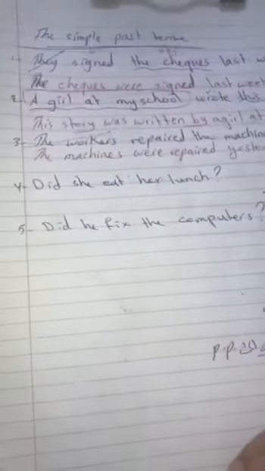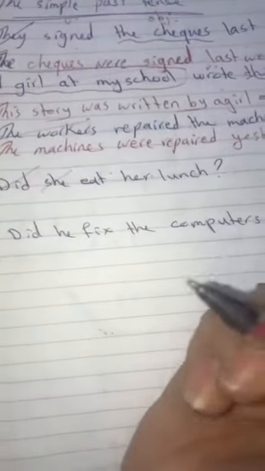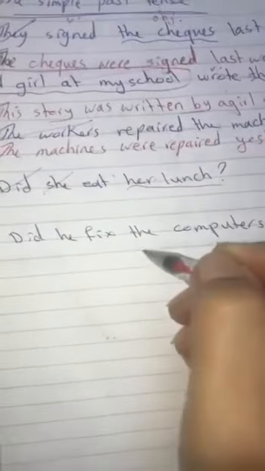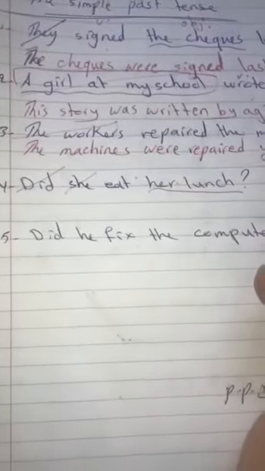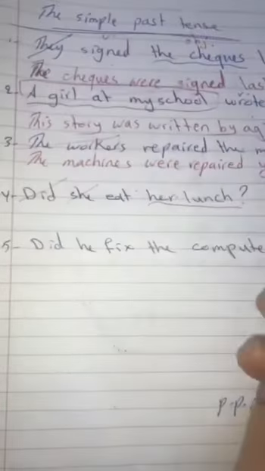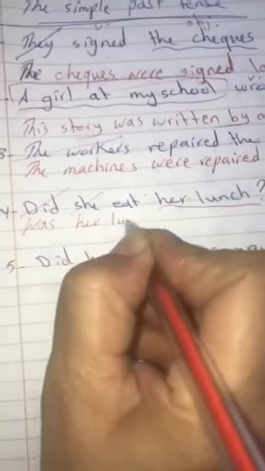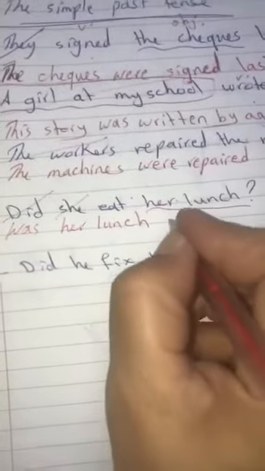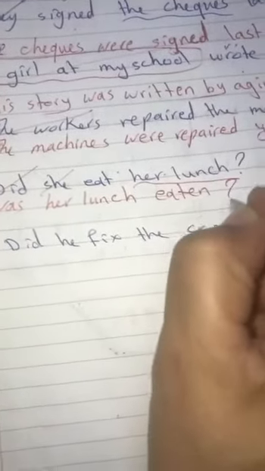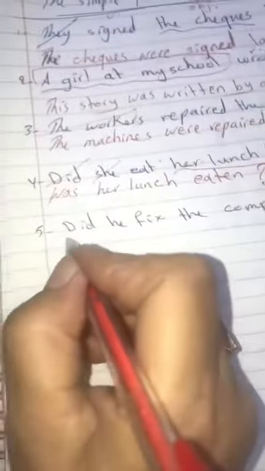Now, if we have a question, the question in the past, of course, begins with did. Omit did and omit the subject. So where is the object? We have her lunch. Because it's singular, we have to use was. Because it's a question, we put was before the object. So we have was her lunch, and then we change eat into the past participle, so it will be eaten. So we have was her lunch eaten. Was her lunch eaten?